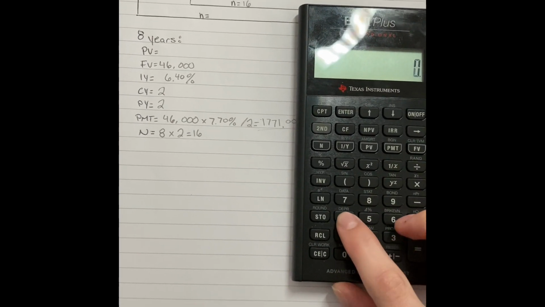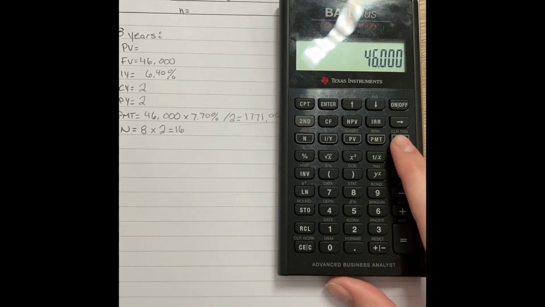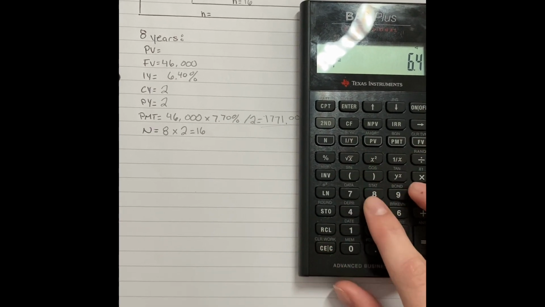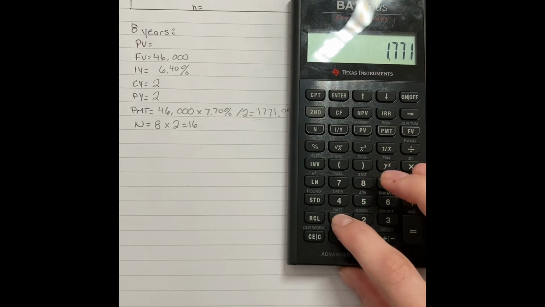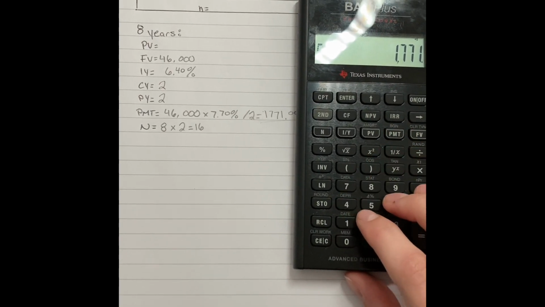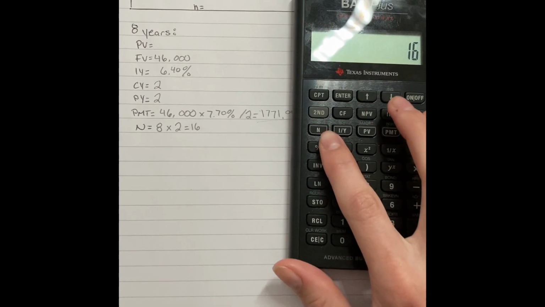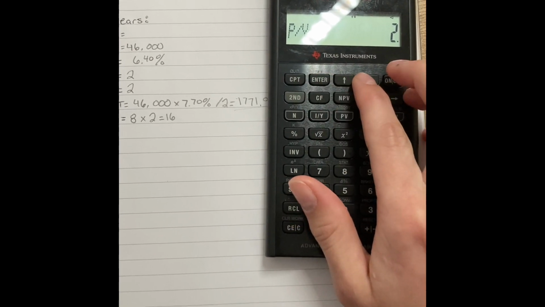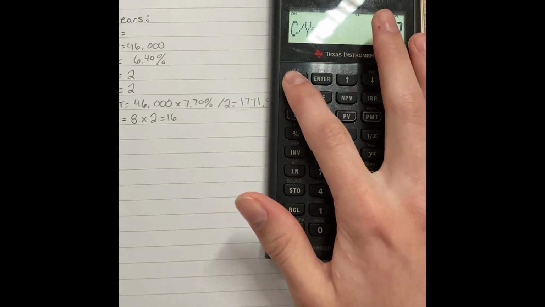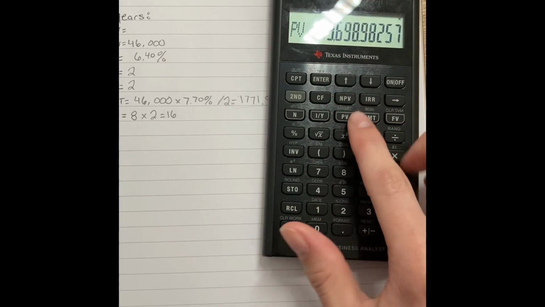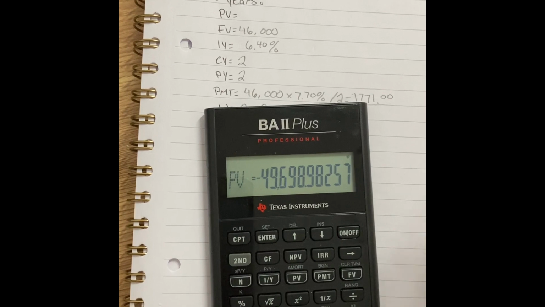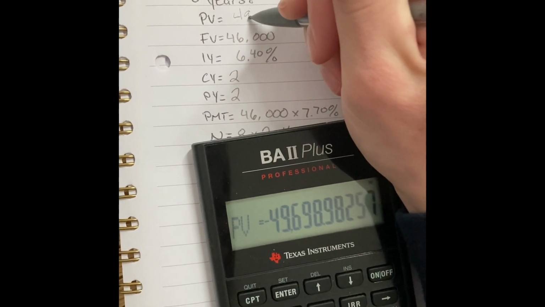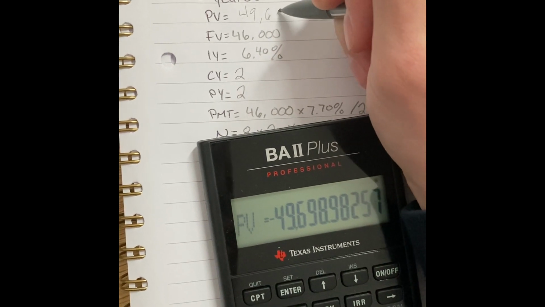Don't forget to clear TVM. So our FV is $46,000, our IY is 6.4, our PMT is 1771, and then we're going to put 16 in for N. Double check that your PY and CY are the same, so we entered 2, and then we're going to hit compute PV, which gives us an answer of $49,698.98.